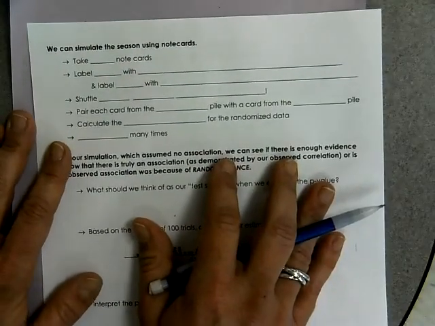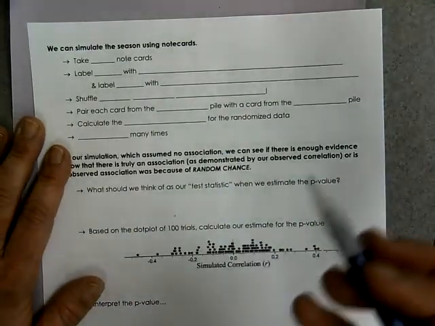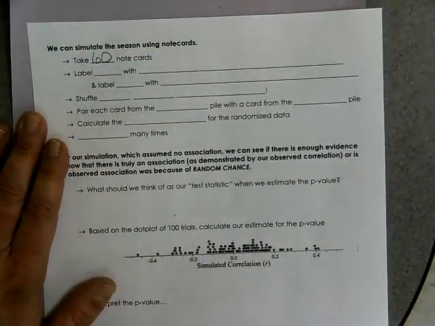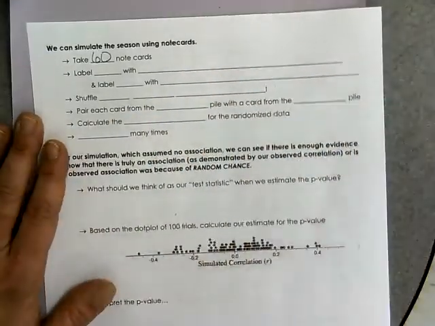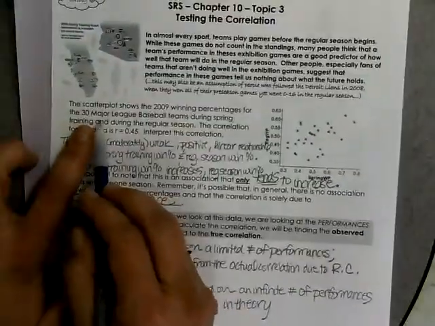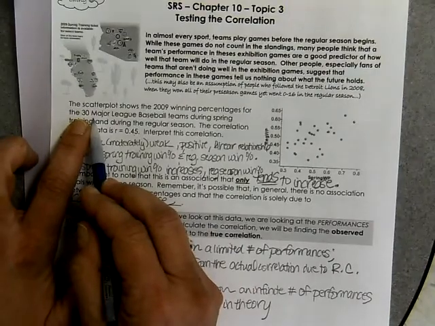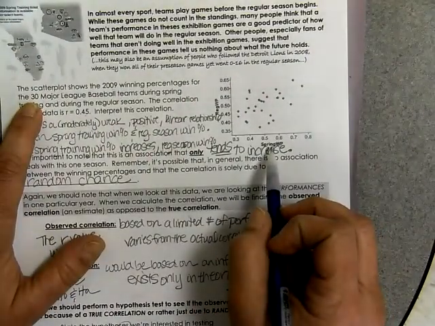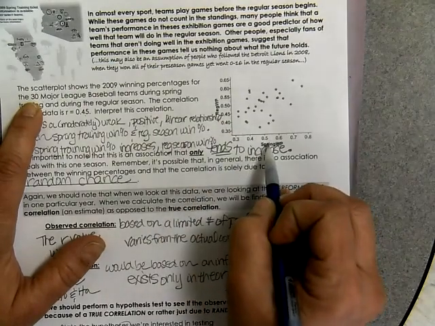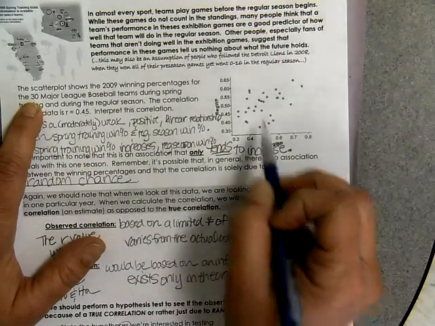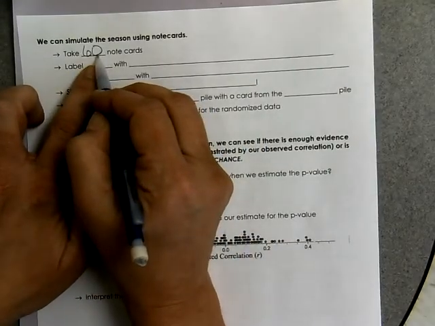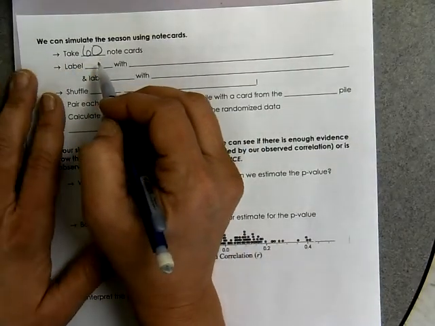Alrighty? So of course we're going to look at how we can simulate the season using note cards. What we would do is take 60 note cards, because there were 30 Major League Baseball teams, and each of those teams has 2 pieces of information: a spring training win percentage and a regular season win percentage. So each team gets one of those values.